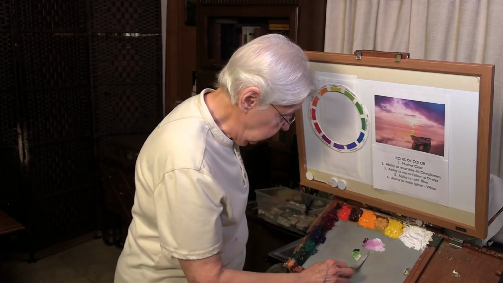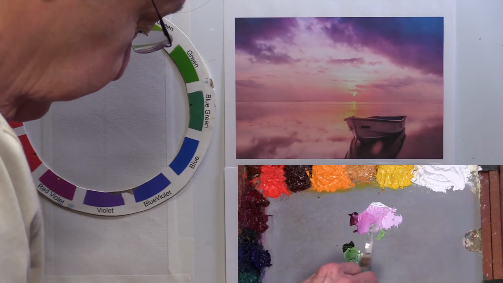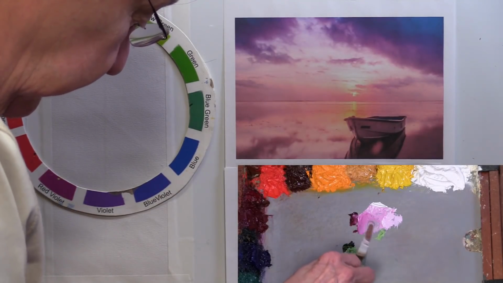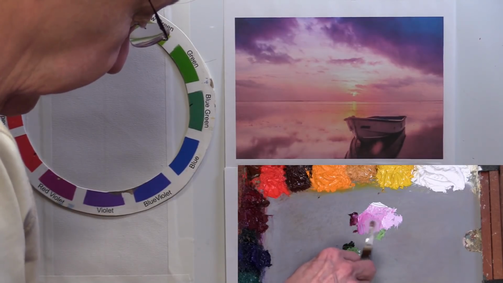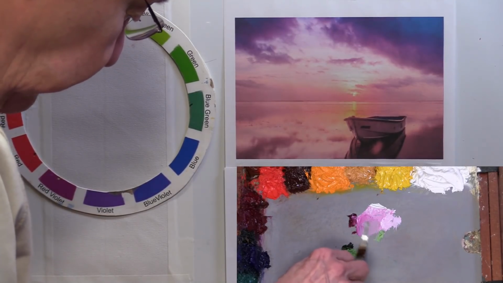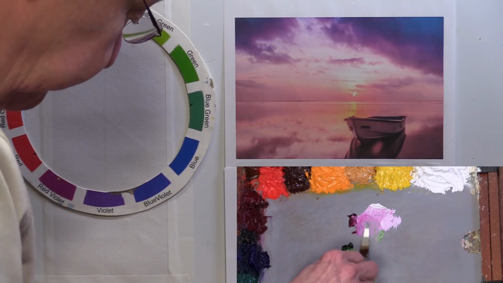So I'll just put a little bit, and it won't take much, a little bit of that sap green right into this red violet, and look what happens. You see it turning more and more neutral right there. Now, okay, it's turning neutral, but is that neutral the neutral I'm looking at?